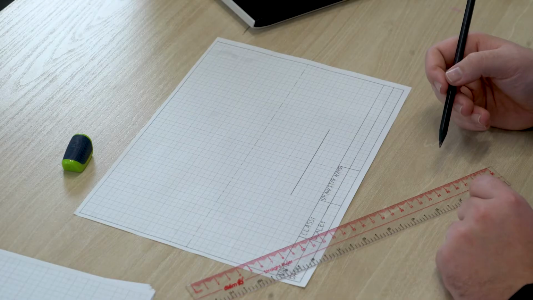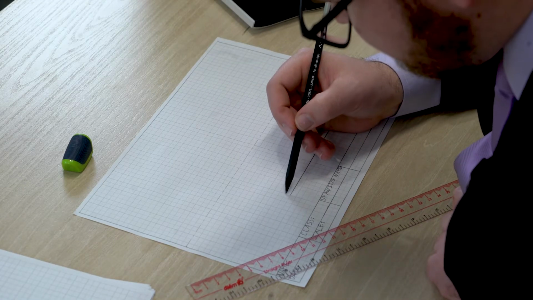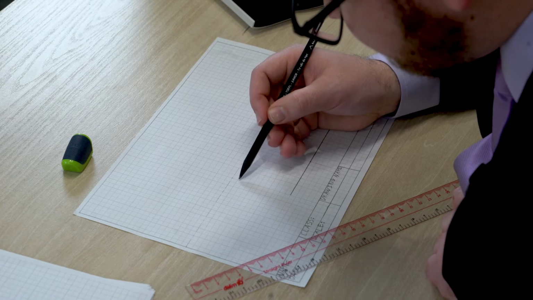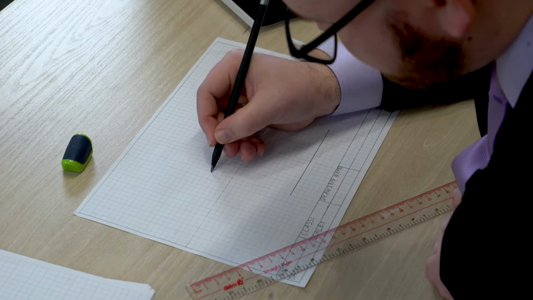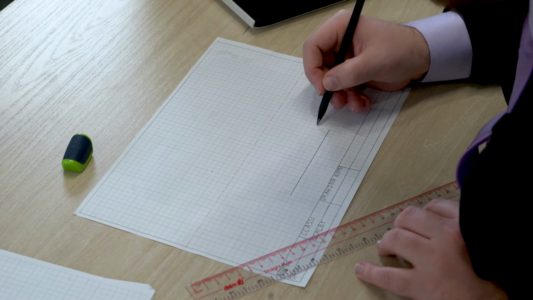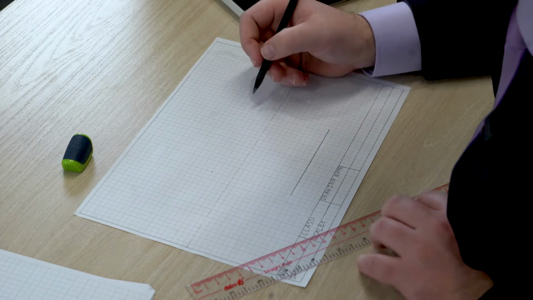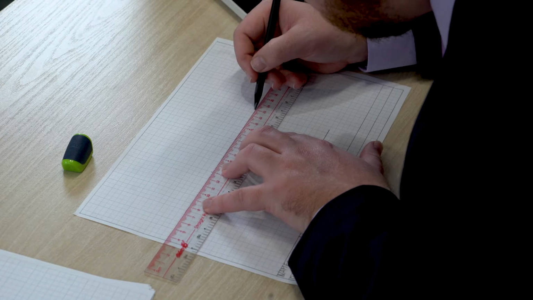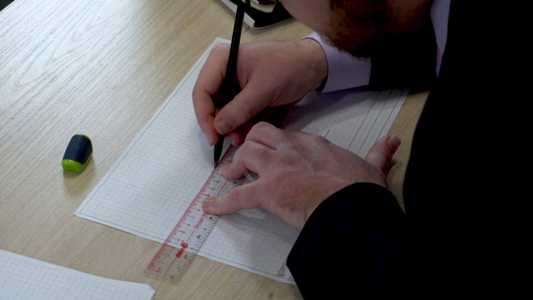Once we have our baseline, we are going to count 15 blocks up. Now that we have 2 thick solid lines, one on the top, one at the bottom, we are going to connect them.